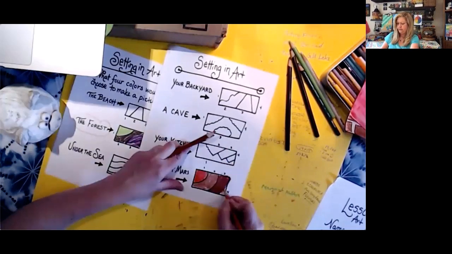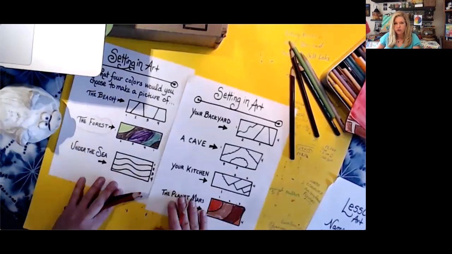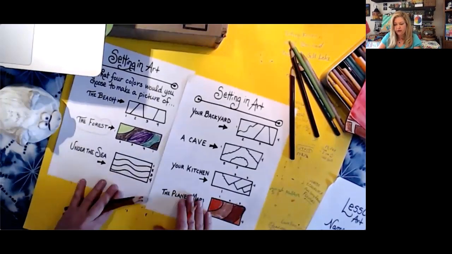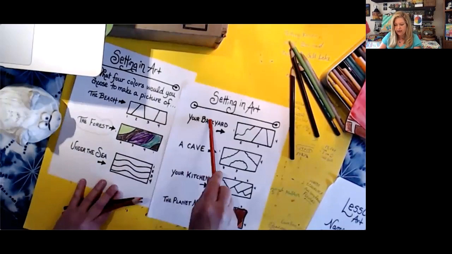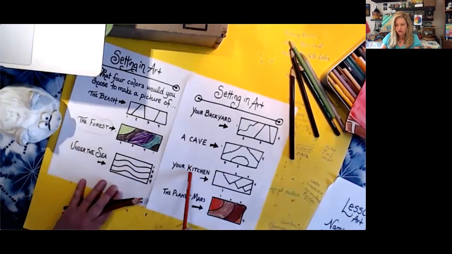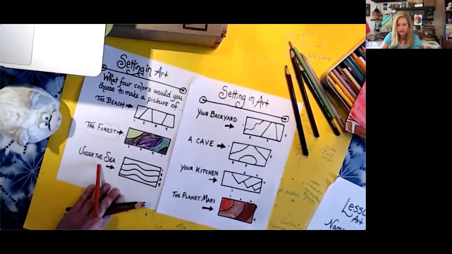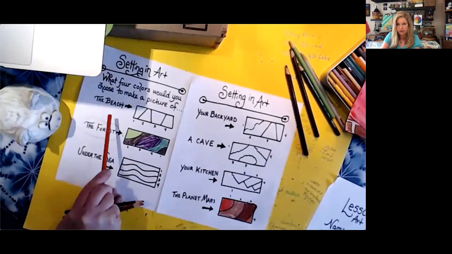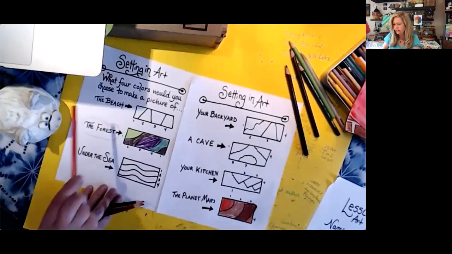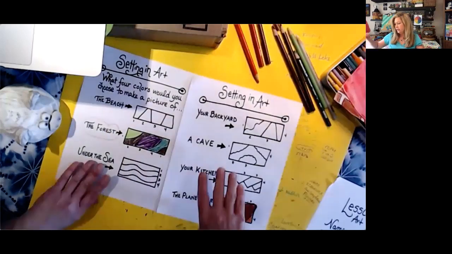There we go. So that's what I would like you to do with this worksheet: look at your backyard, cave, kitchen, your kitchen at your house, under the sea, and the beach. Okay? Then the second part of this lesson is creating a setting with your stuffy.